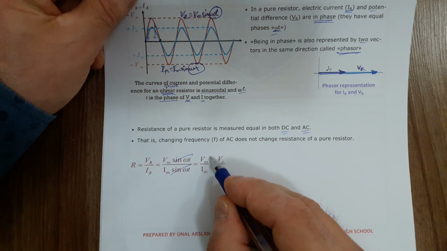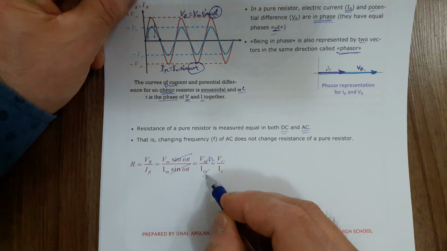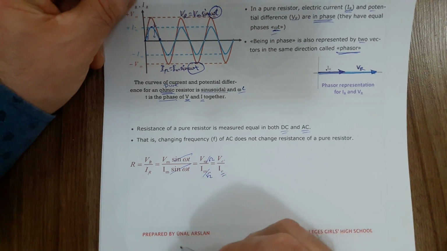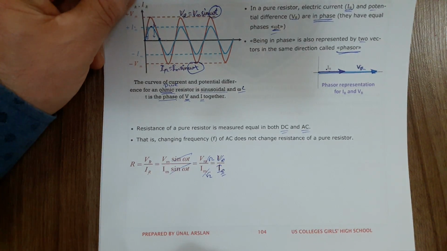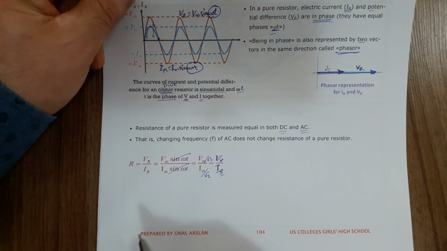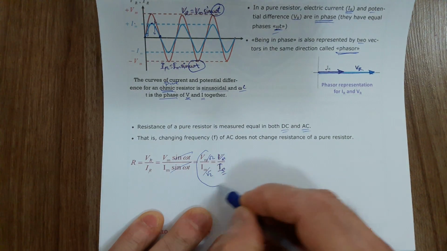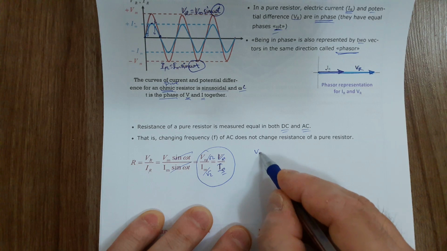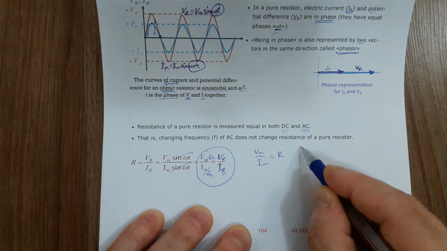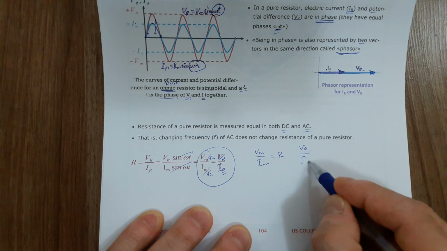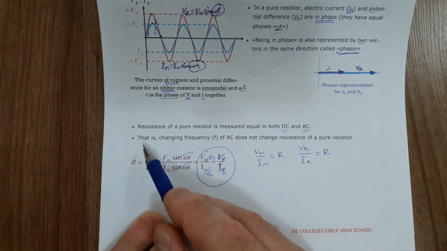If you divide this Vm by root of 2, you calculate V effective. If you divide this Im by root of 2, you calculate effective current. Again, Ve over Ie will also give us the resistance of this conductor. So we can use these three equations, but most probably we'll use these two. Vm over Im is equal to resistance. Also, Ve over Ie equals the resistance of that conductor.